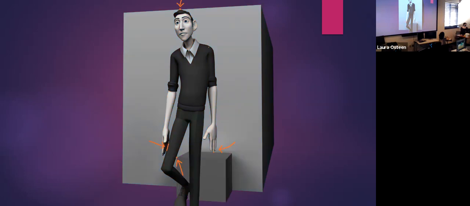So you can see this dot here lines up with this box as well as his leg. His hand also lines up with his leg. His fingertip lines up with the box. His head lines up with the box. It just doesn't make for very interesting posing. Everything's kind of all along the same line and doesn't read properly.